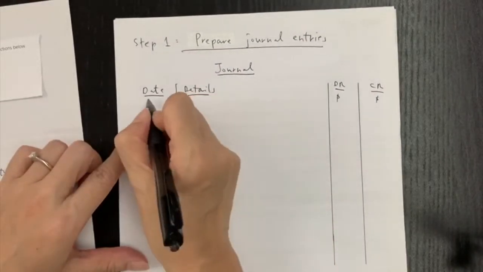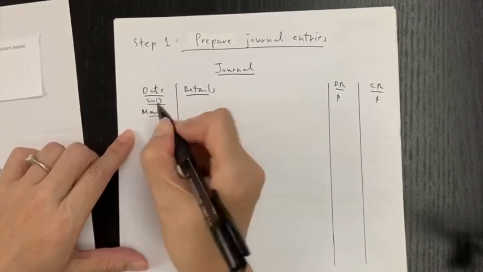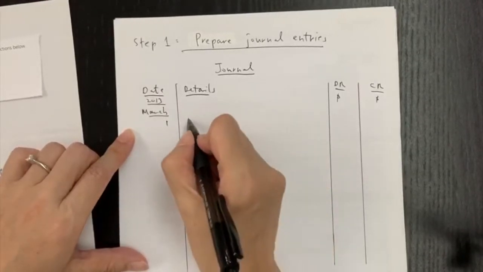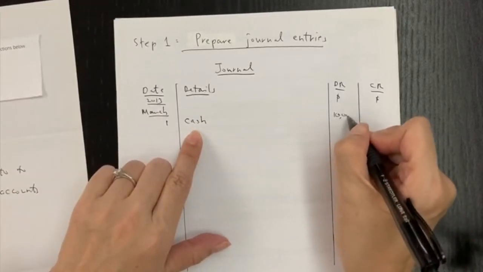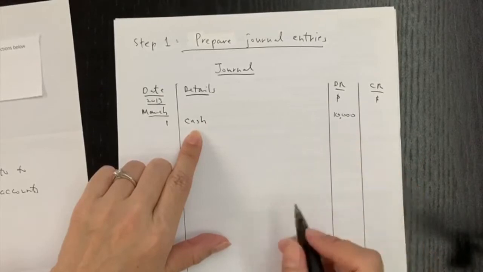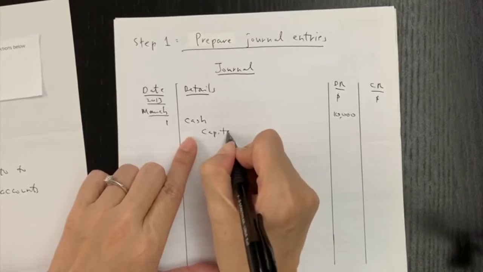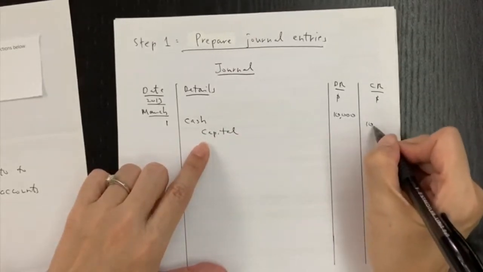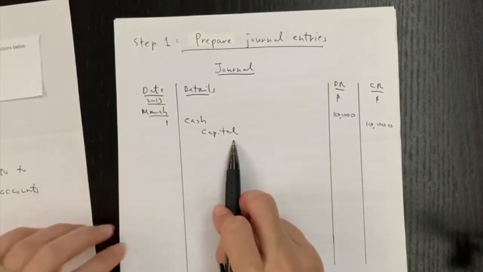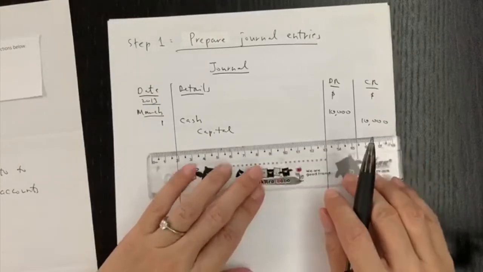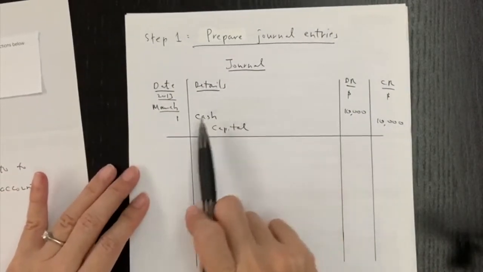I have the dates, which is 2013, right? And now this is March, and then 1st of March. So debit cash means the business has more cash, which is 10,000. So I debit cash 10,000. Okay, who puts cash into the business? The owner. Okay, we always use this capital, which means the resources contributed by the owner. Okay, so this is how we do the first double entry. Step number 1. Journals in this format.